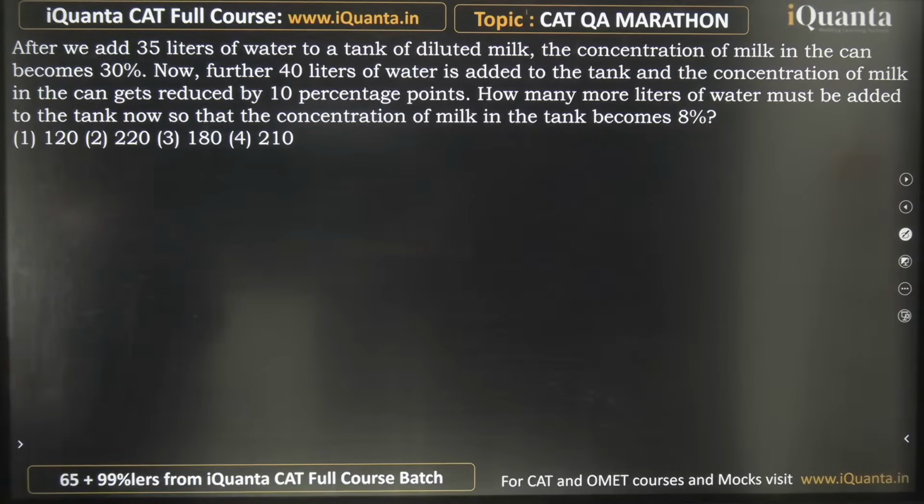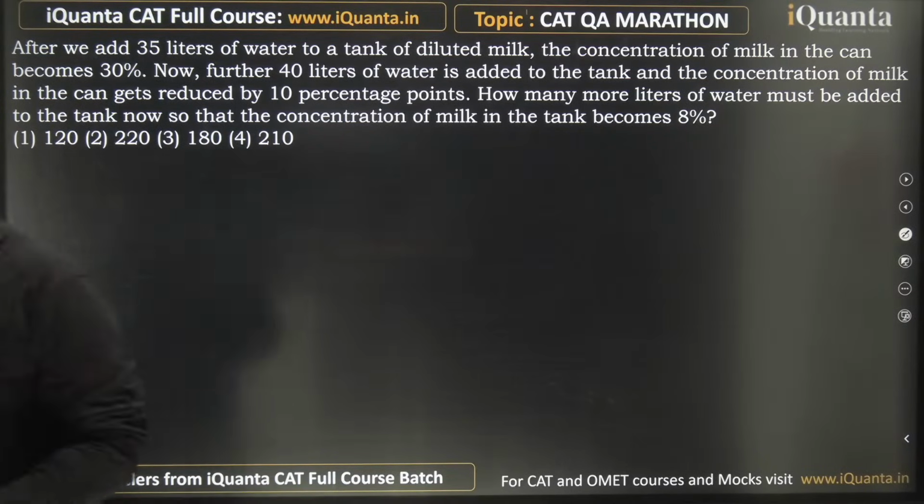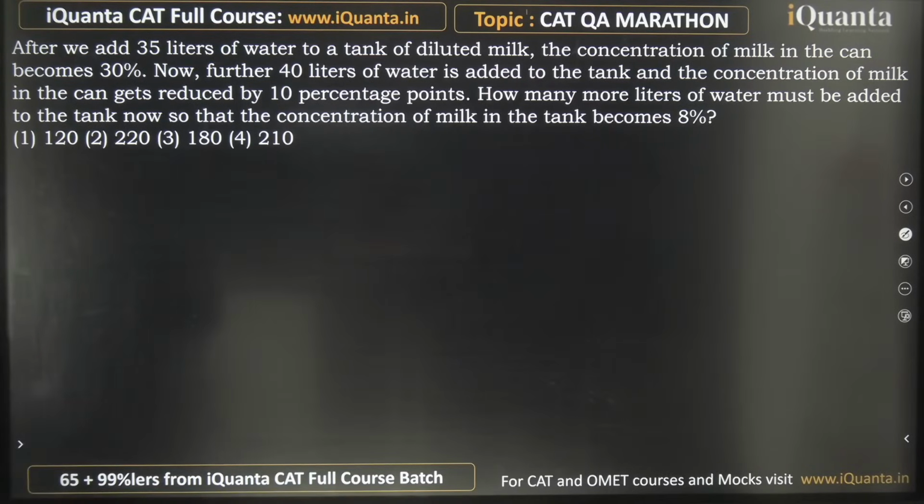Earlier something was 20% of total and it is increased by 10 percentage points, so it becomes 30% of total now. That is what 10 percentage point means.